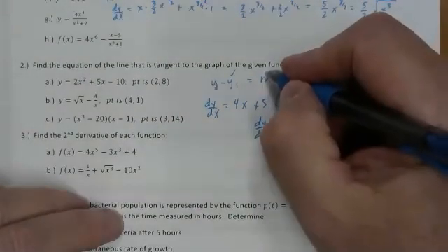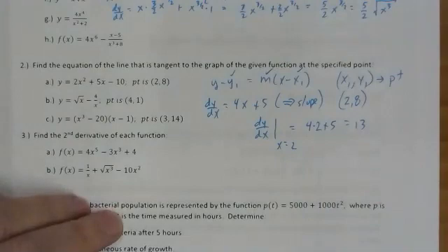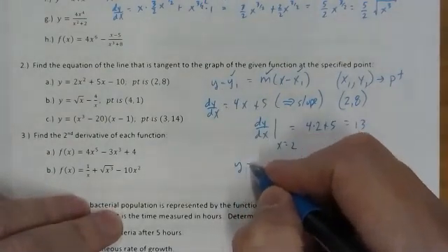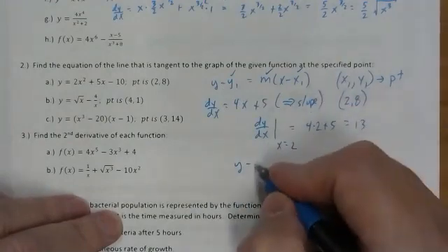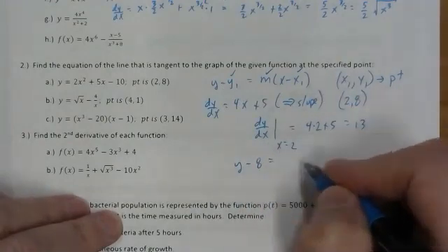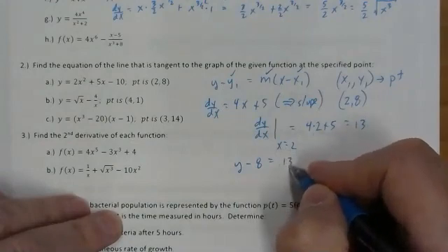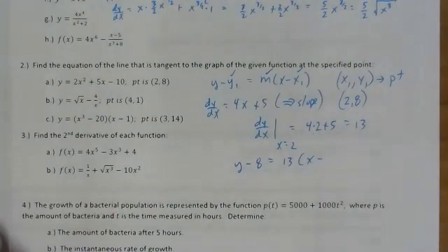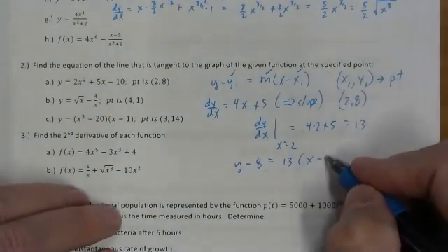So now I've got the slope of the tangent line, so I can plug everything in. y minus y1, which is 8, equals 13. x minus x1, which is 2.